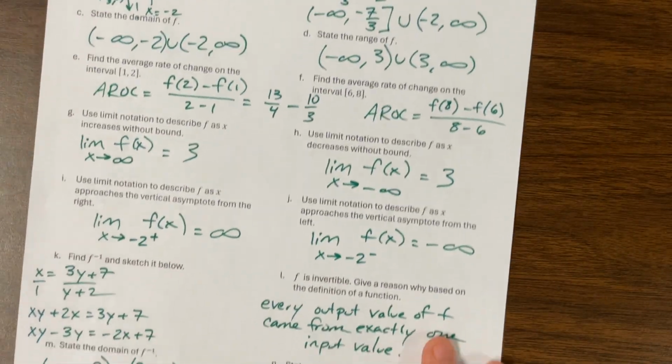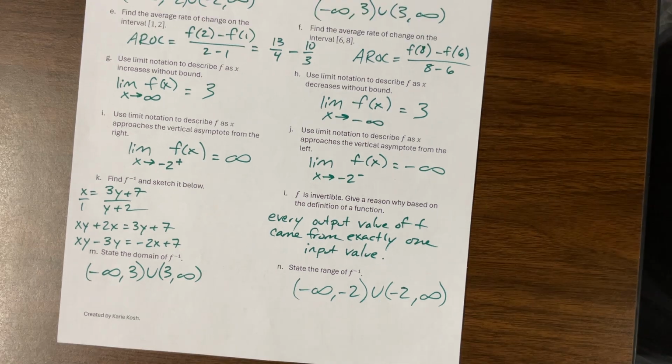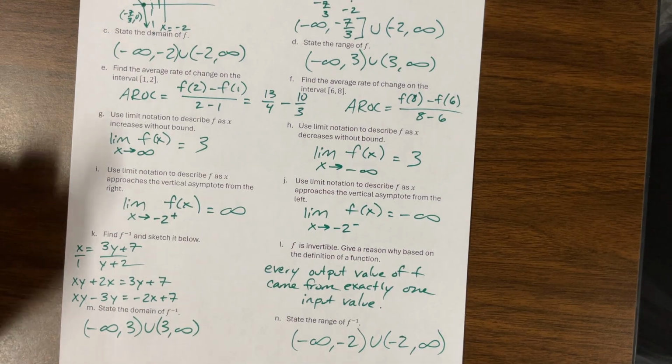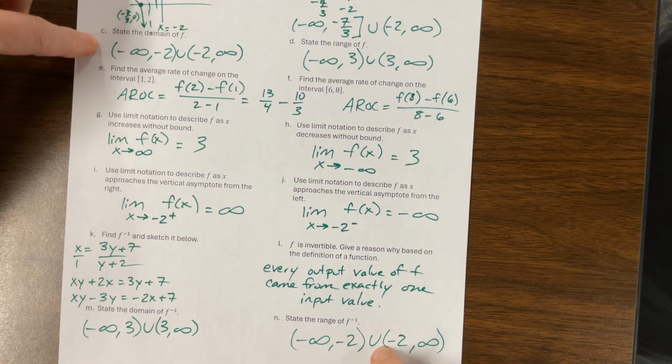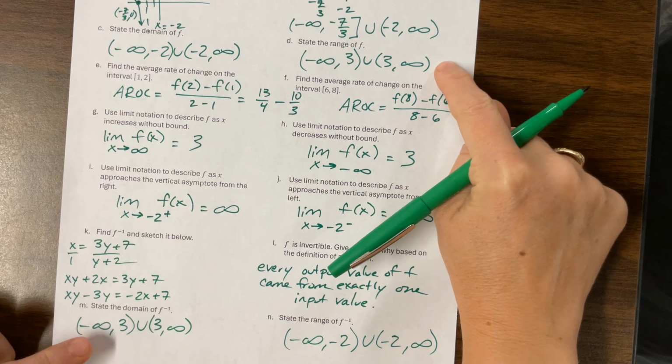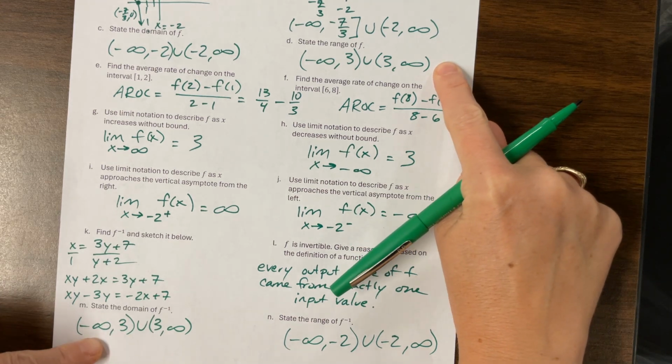Notice the cool thing with this one. Let's see if I can zoom out a little bit. Can you see the whole page? Not really. Oh yeah, you can. The domain of f would match the range of the inverse of f, and the range and the domain match right here. So that is pretty snazzy.